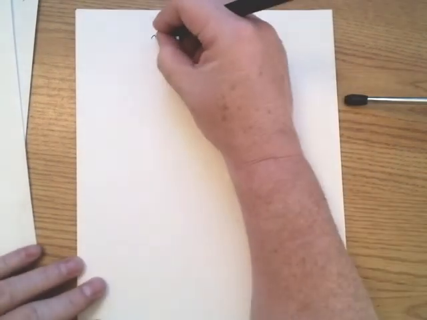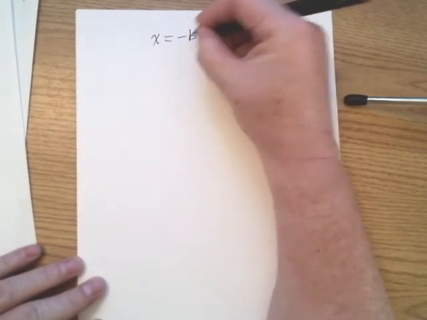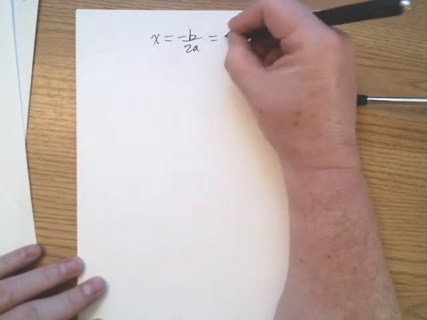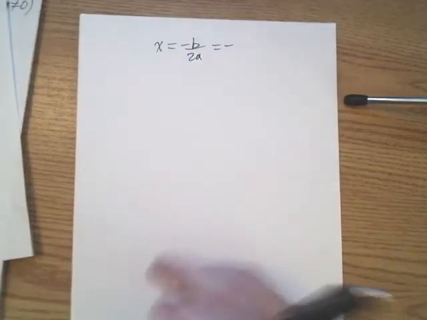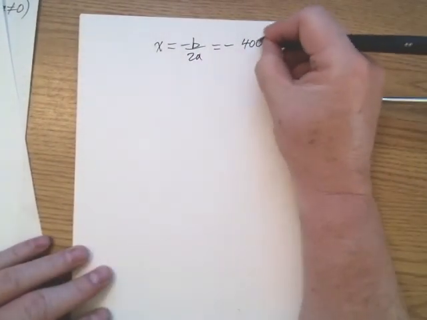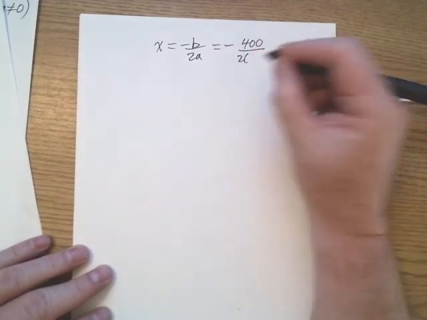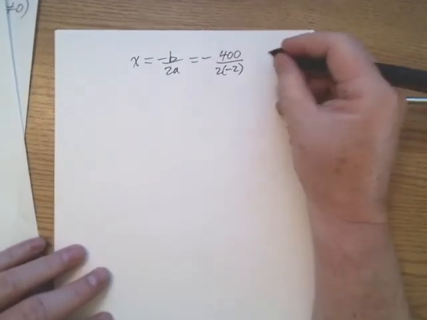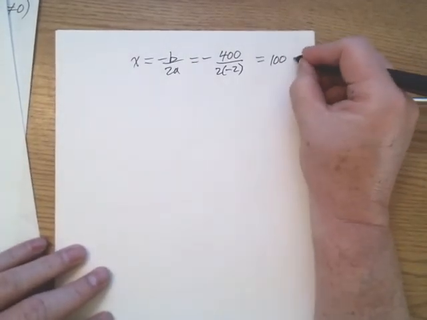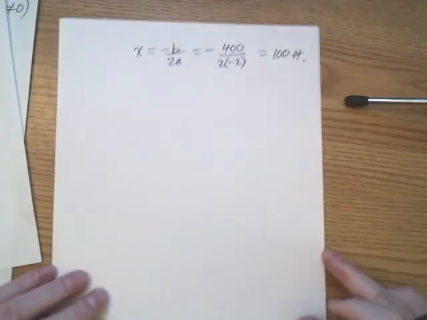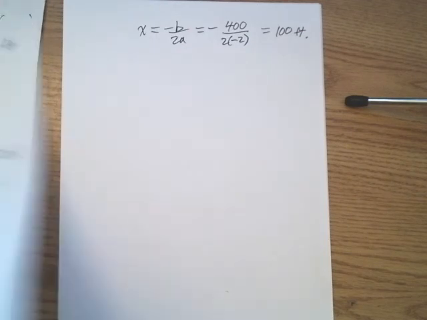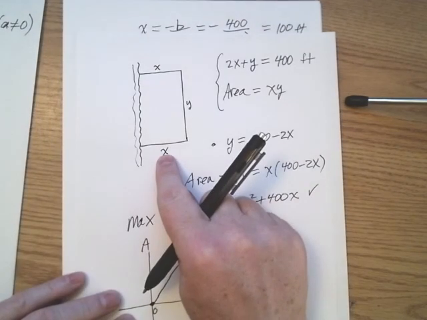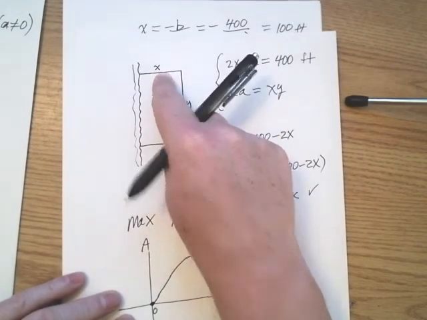I would want x to be -b over 2a, which would be negative, b in this situation is 400, over 2 times -2, and I actually get 100 for x. I'll throw in the measurement there. So I should have 100 feet here, 100 feet here.